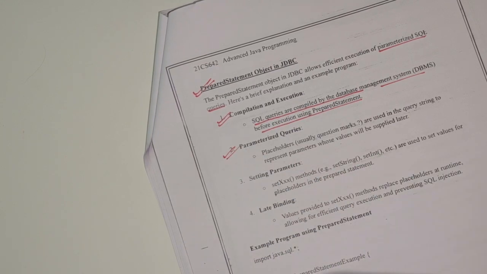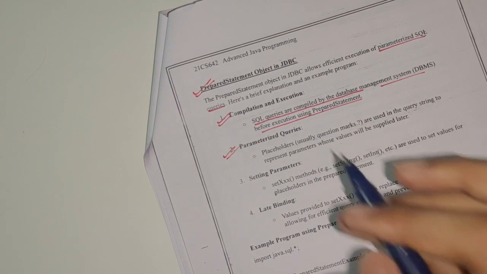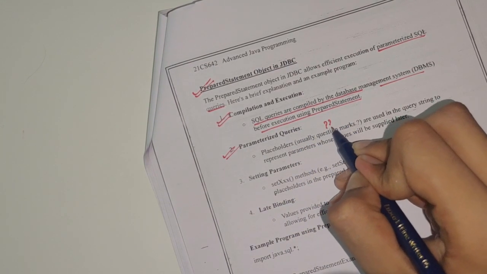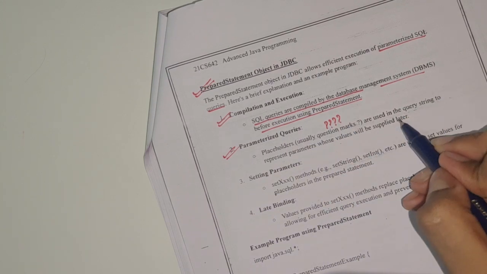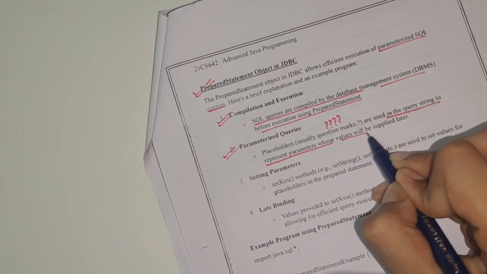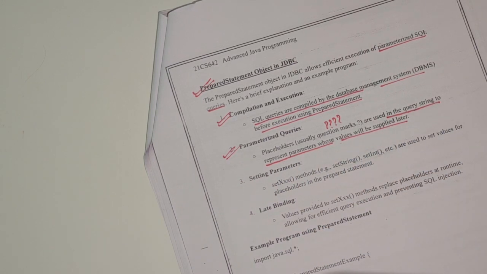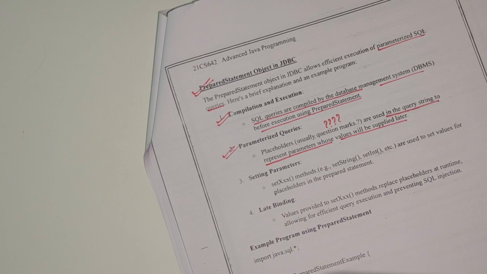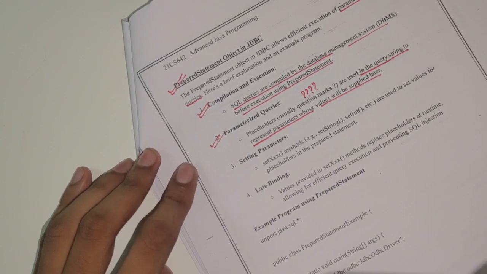Then we have parameterized queries. That means we have something known as placeholders. Placeholders are normally represented by question marks. They are used in the query string to represent parameters whose values will be supplied later. That means beforehand you pass this question mark, which indicates that values will be given later. Next is setting parameters.